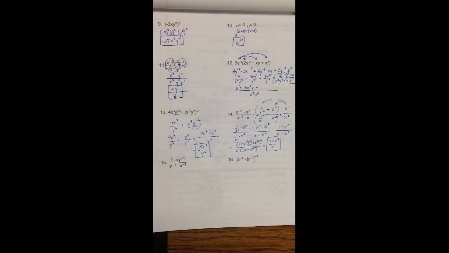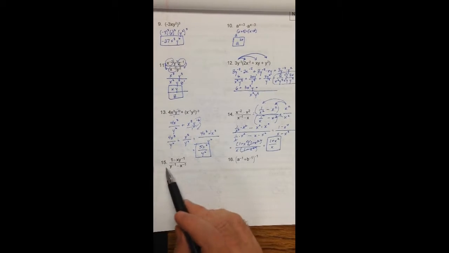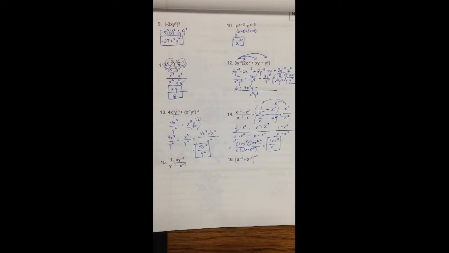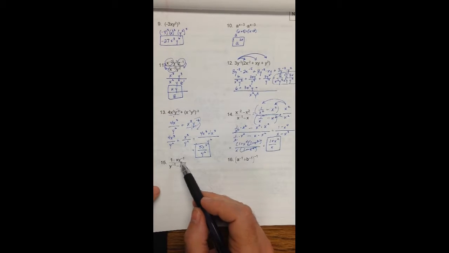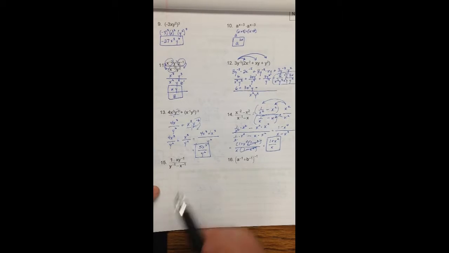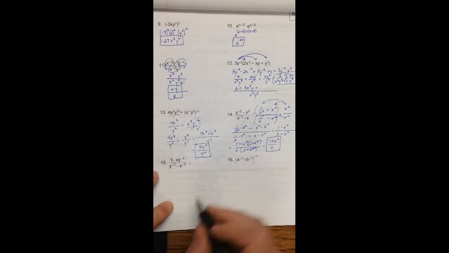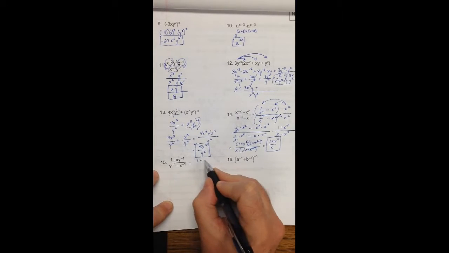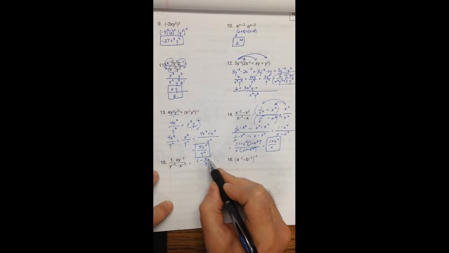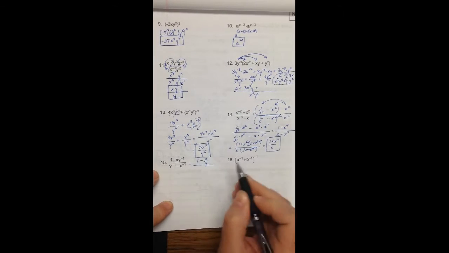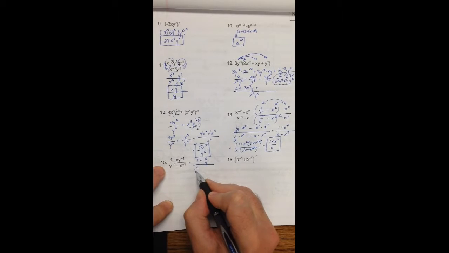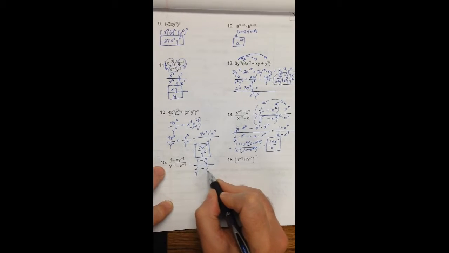Coming down to the end here, two more. So 1 minus x y to the negative 1 over y to the negative 1 minus x to the negative 1. Please realize the negative 1 here on top only applies to the y, it does not apply to the x. So I'm going to rewrite this with positive exponents, just like I did on number 14. So this is 1 minus x over y. The y only goes to the bottom of the fraction there, over 1 over y minus 1 over x.